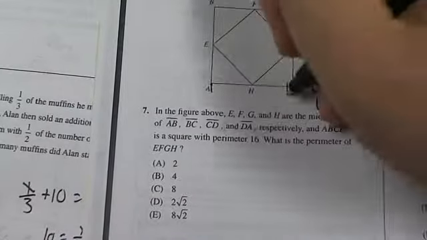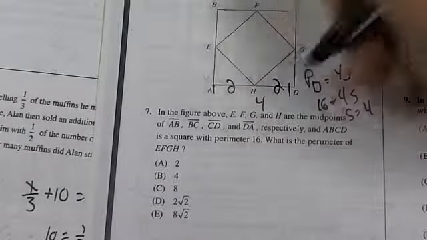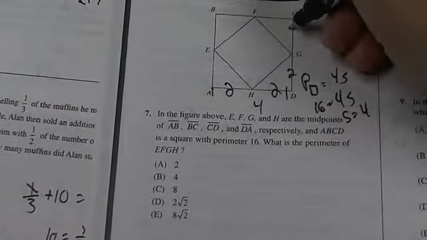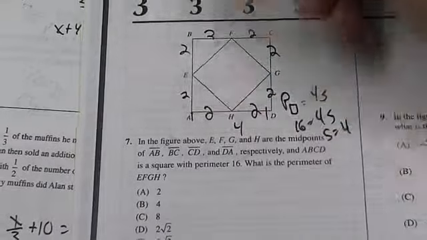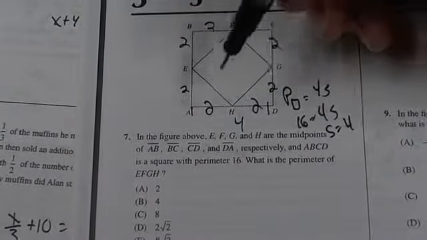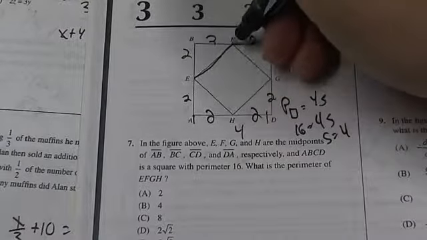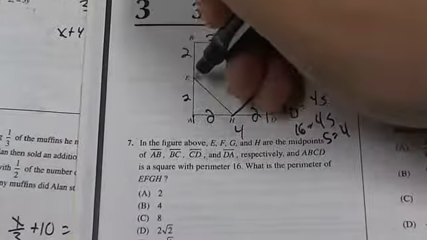So this is 4 from here to here, and they're midpoints. And H is a midpoint, so it means this is 2. That must also be 2. So this is 2, that's 2, this is 2, that's 2. Alright. What is the perimeter of EFGH? So we want this length, that length, that length, and this length.